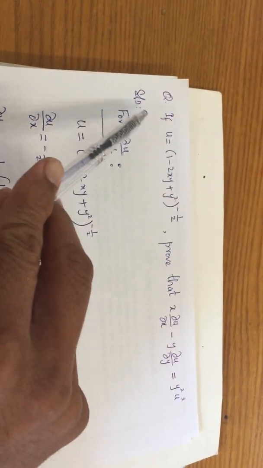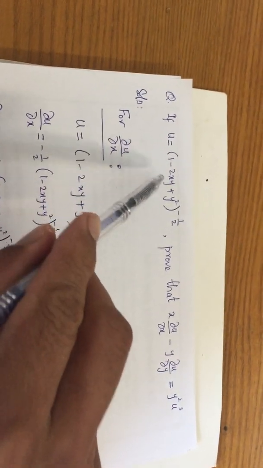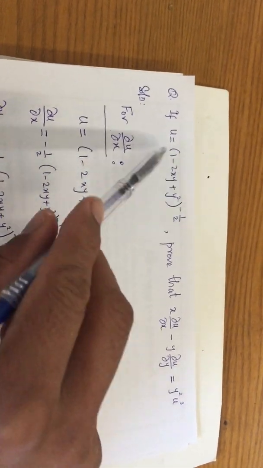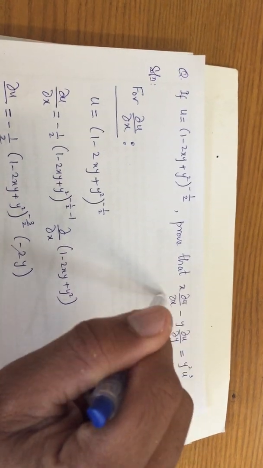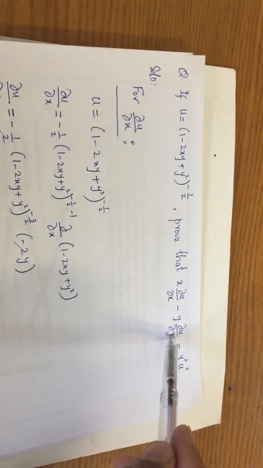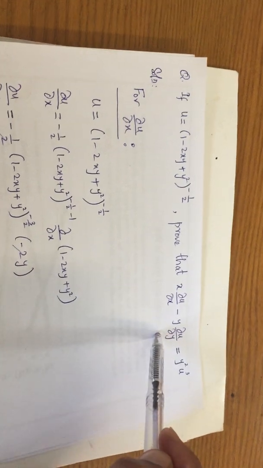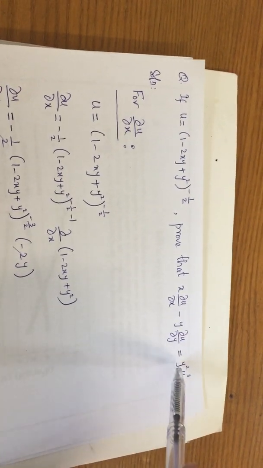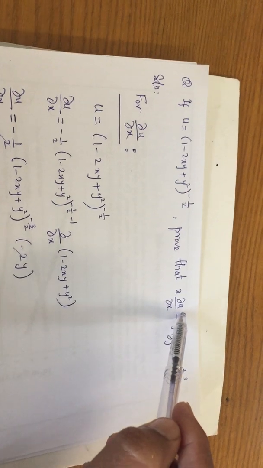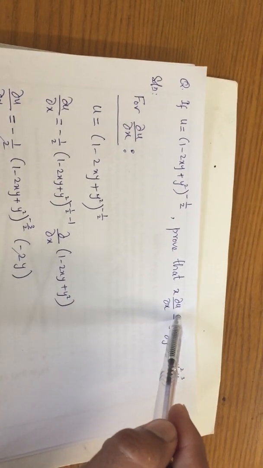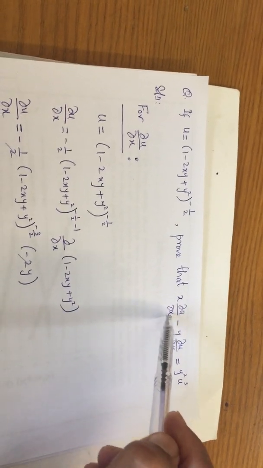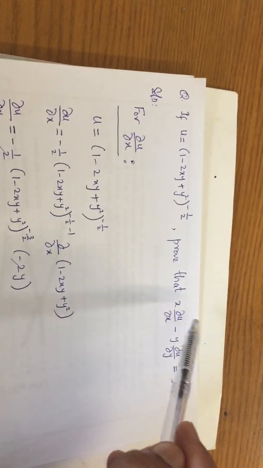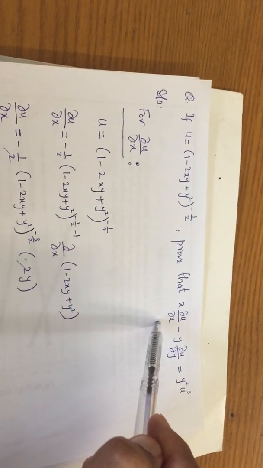Now we have a question. If u is equal to (1 minus 2xy plus y square) power minus half, we have to prove that x partial u over partial x minus y times partial u over partial y is equal to y square u cube. We can read partial u divided by partial x in another way, like dou u over dou x, or partial u over partial x.